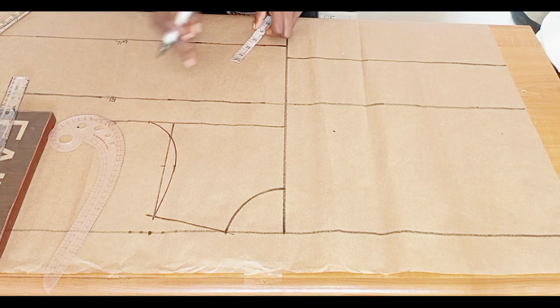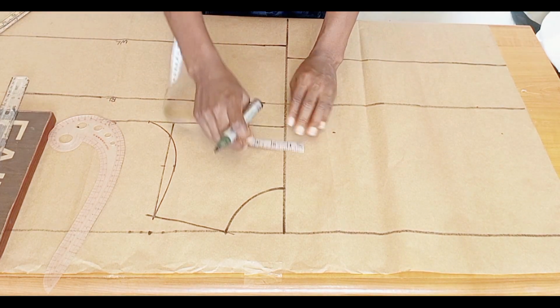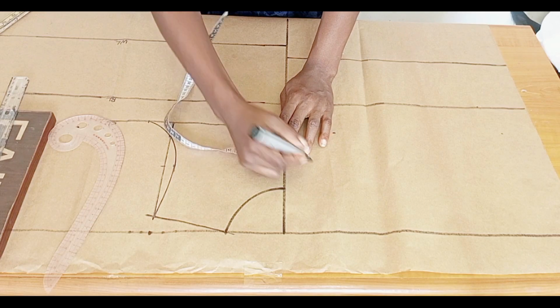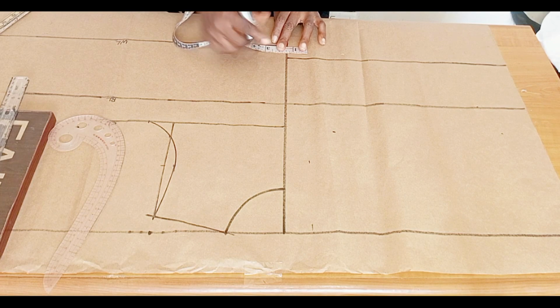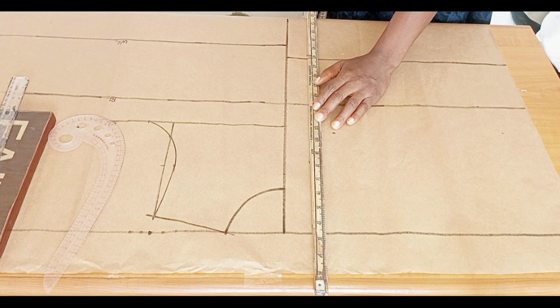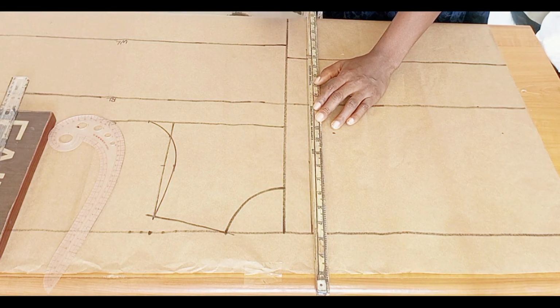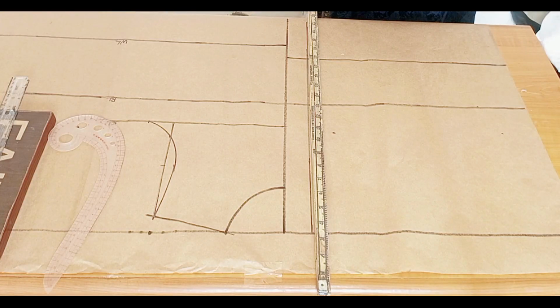Okay, so this is my front armhole. We're going to do the same thing for the back. So for the back, I'm going in by 1.5 inches for my zipper allowance. Okay, from the center back, I'm going in by 1.5 inches. That will serve as my zipper allowance.